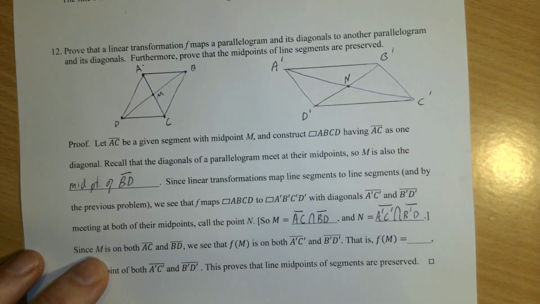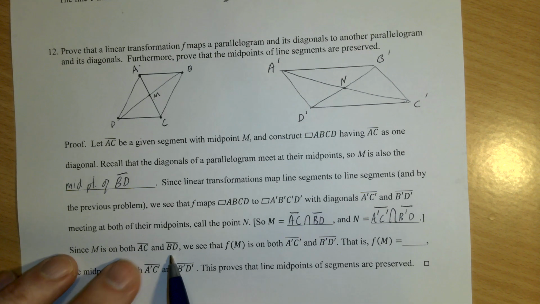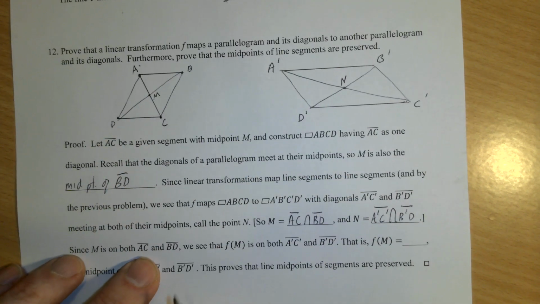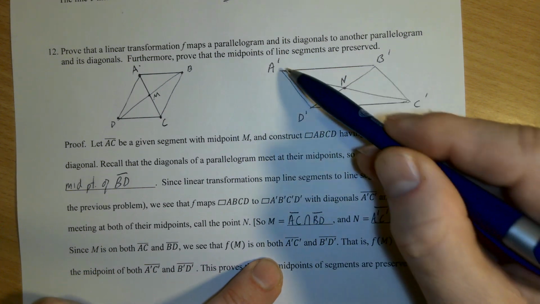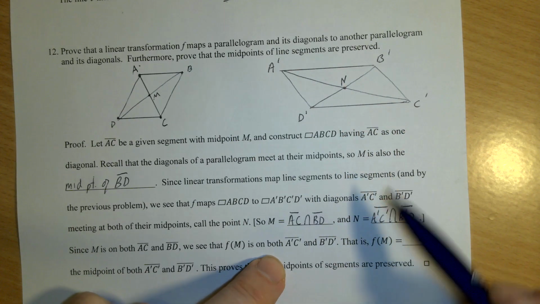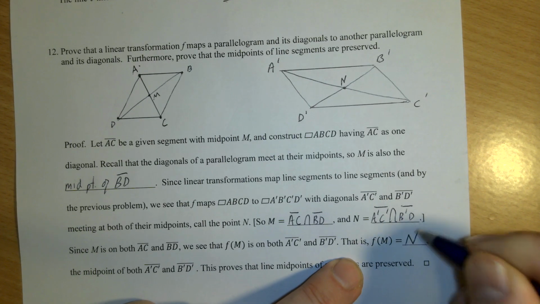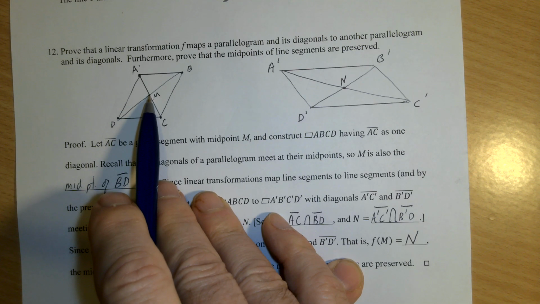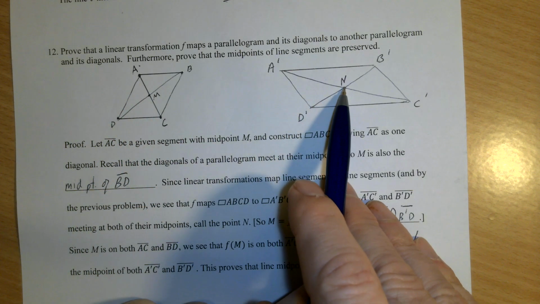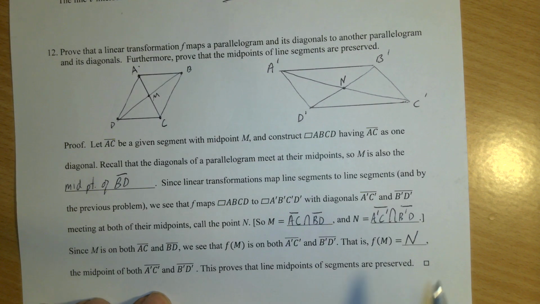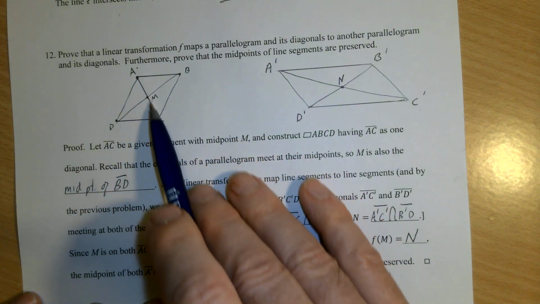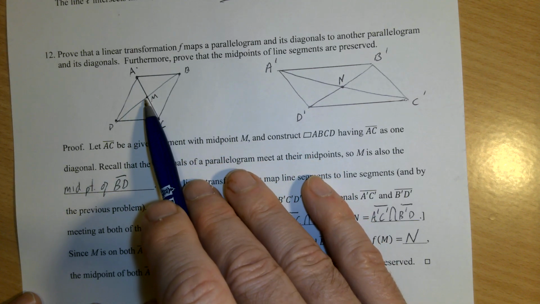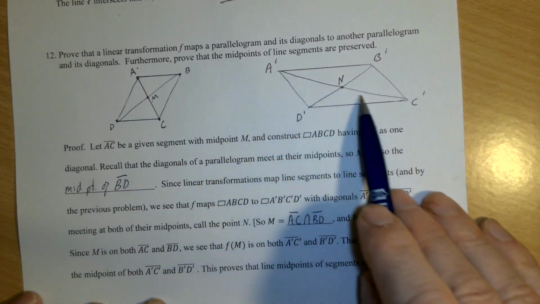Okay, since M is on both of these two segments, these two diagonals, we see F of M is going to be on both of these two line segments. Therefore, F of M is equal to N. That midpoint of the line segments over here, the diagonals, will get mapped to the midpoint of the diagonals over there. And that is sufficient to prove that the midpoints of segments are preserved. The midpoints of both of these segments become the midpoints of the two segments they get mapped to.